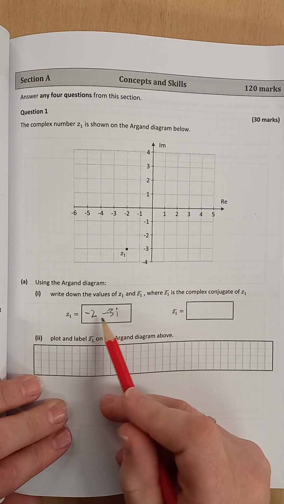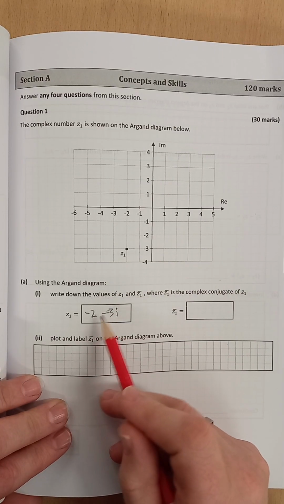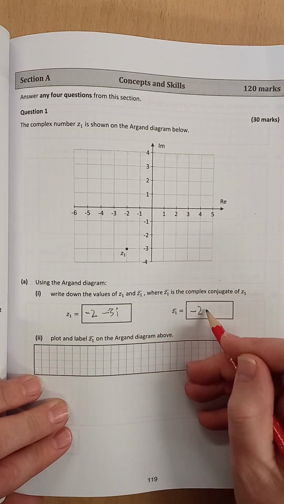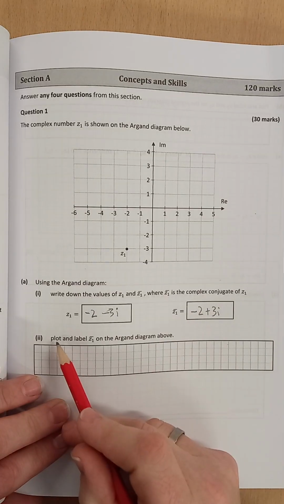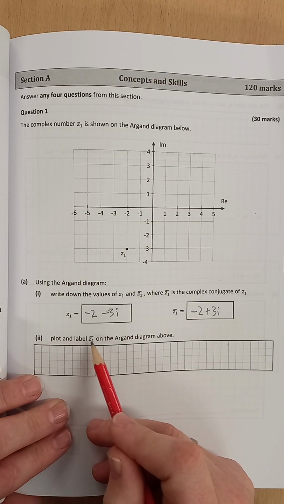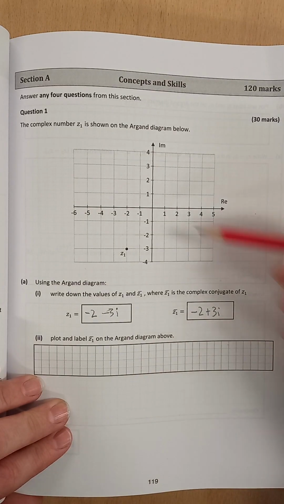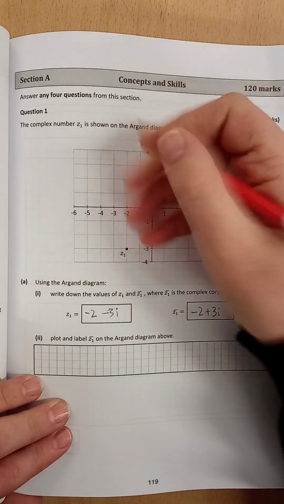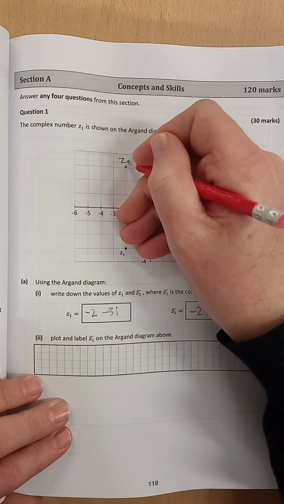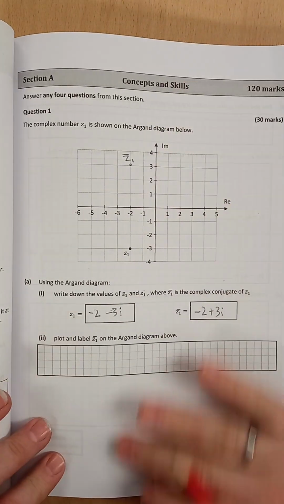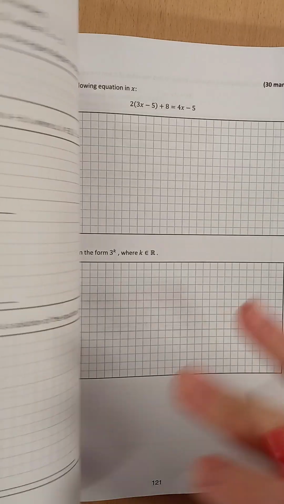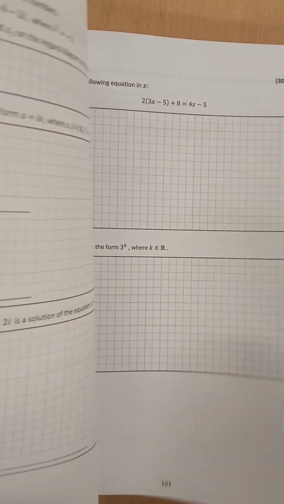Now, what's the conjugate of this? The conjugate of this is change the middle sign: minus 2 plus 3i. So there's full marks. Now we need to plot and label Z1 conjugate. So minus 2 plus 3i, there's Z1 conjugate. So don't forget to do that bit. So that's full marks done. Now let's see the hard stuff on the next page.